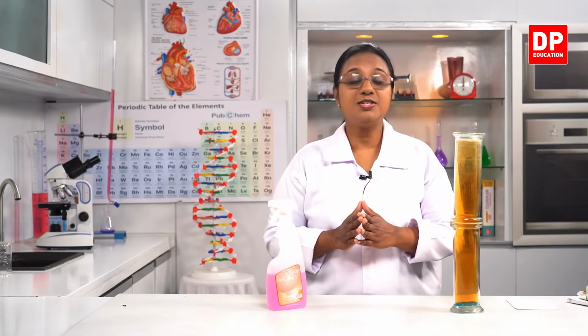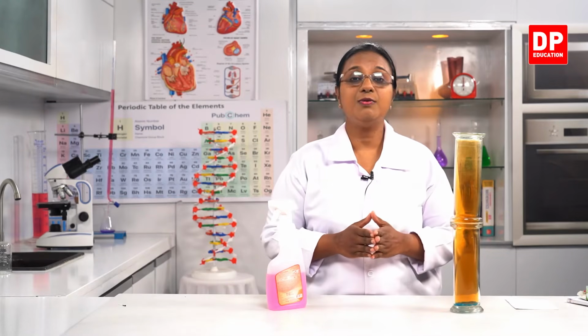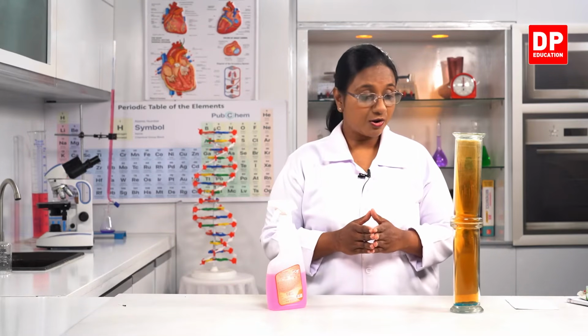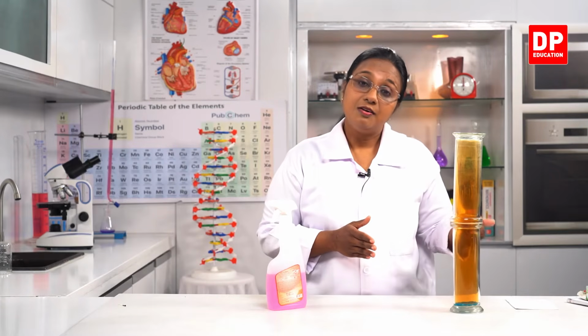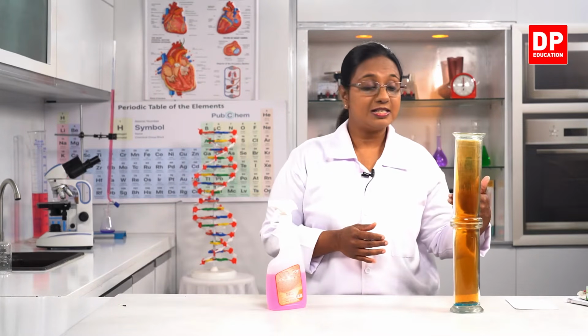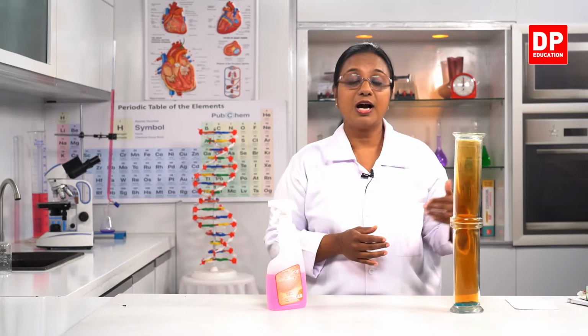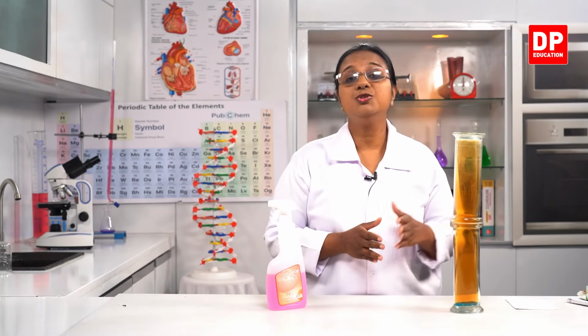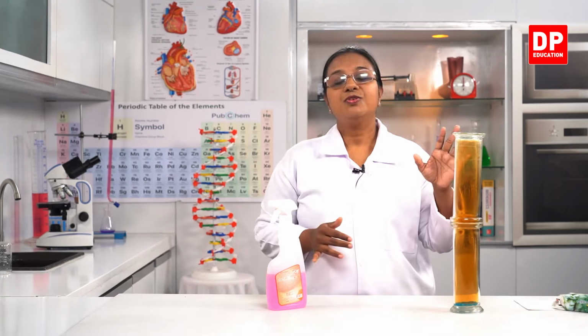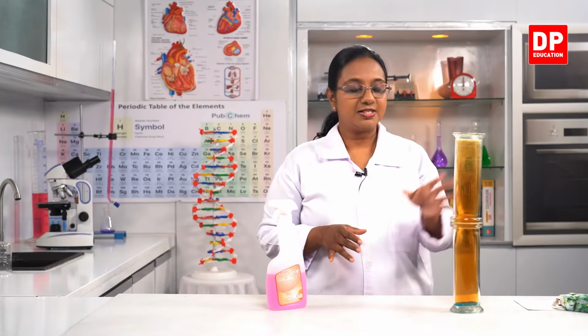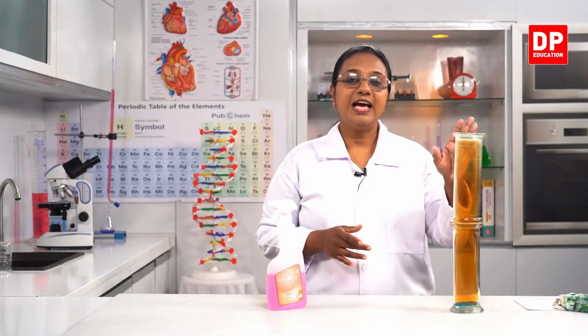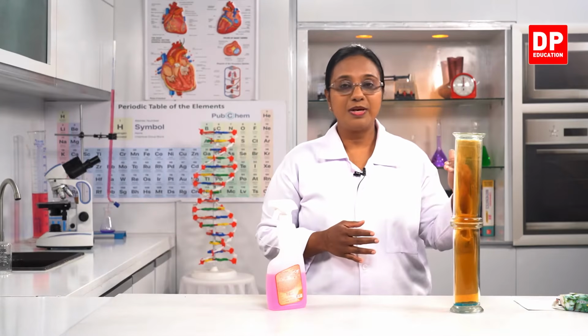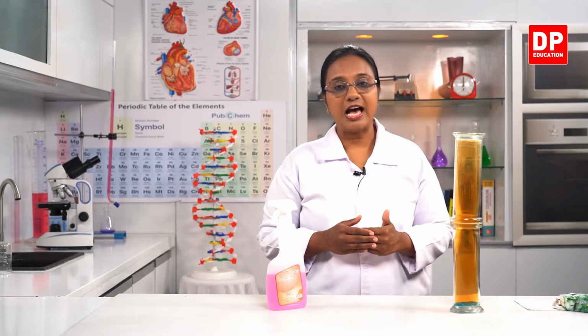So from all these observations, and again if we look at the nitrogen dioxide here, now you can see when compared to the initial stage, there is more reddish brown color spread throughout the two gas jars. So from the three observations, students, the nitrogen dioxide gas, that is the brown color of the gas, spreading from one gas jar into the other.